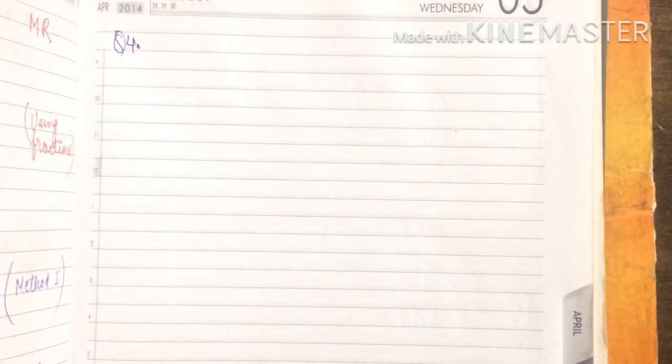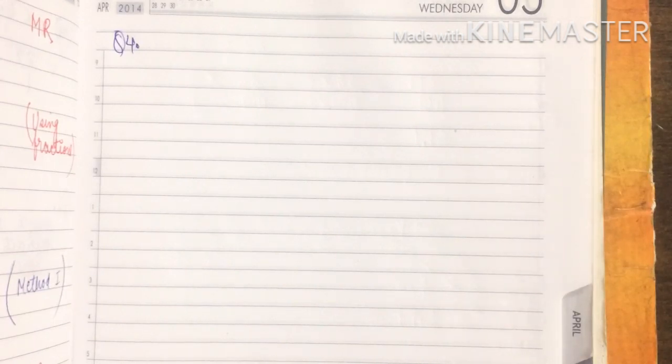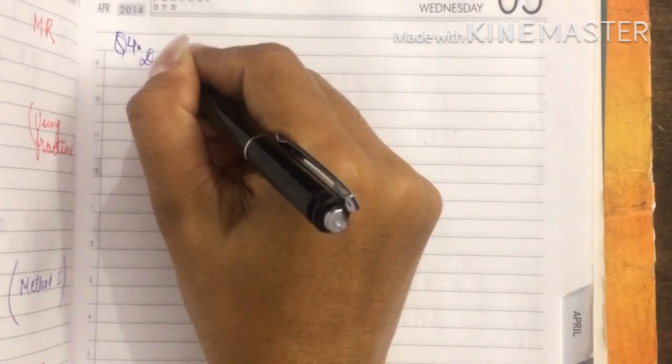Question number 4th is a statement sum. It says a two-wheeler covers a distance of 55.3 kilometers in 1 liter of petrol. How much distance will it cover in 10 liters of petrol? So distance covered using 1 liter is given. You have to find out the distance covered using 10 liters. A simple sum. Let's write the answer.